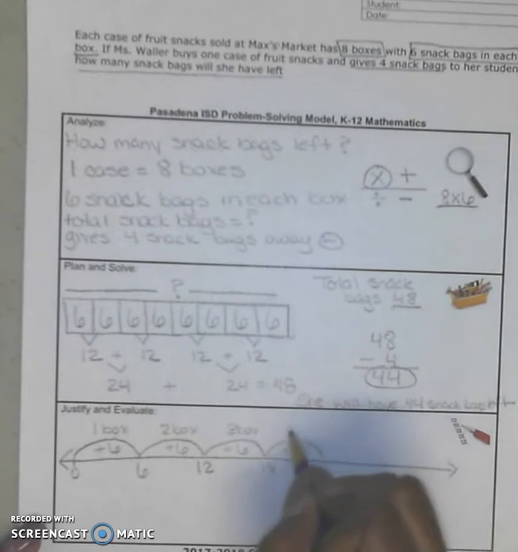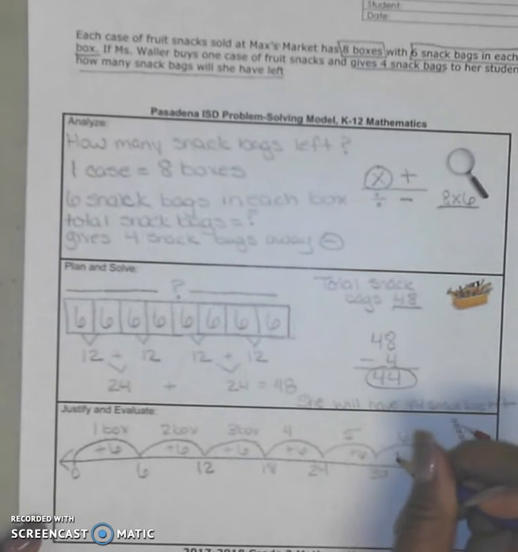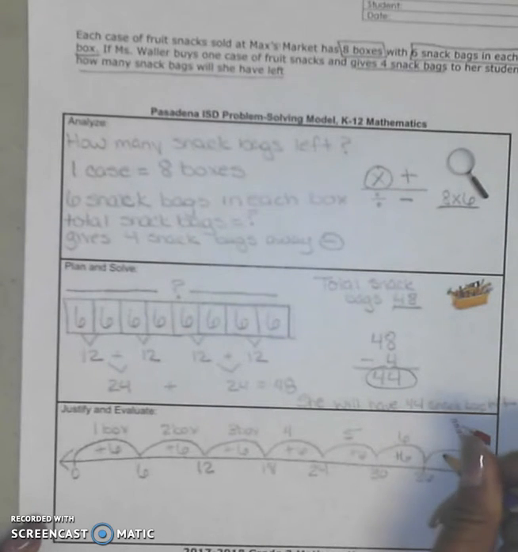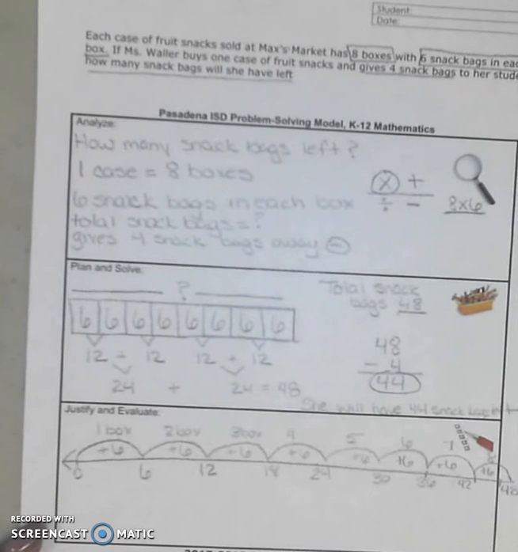Each time is an equal amount, which is 6. Here I have landed on 48.